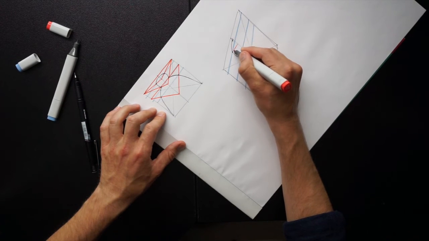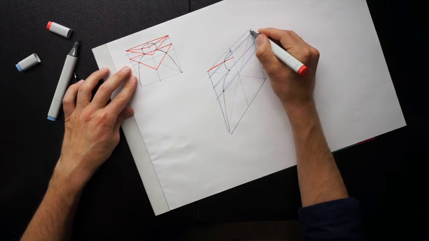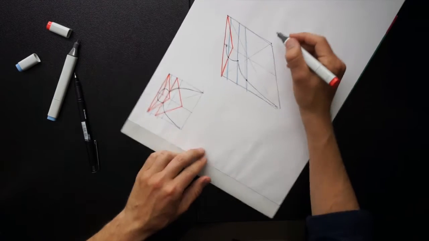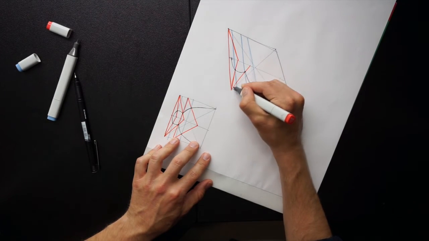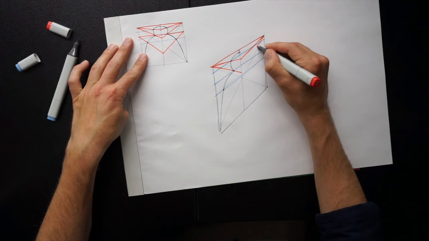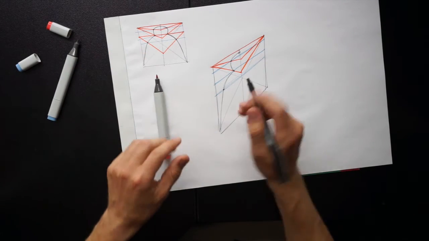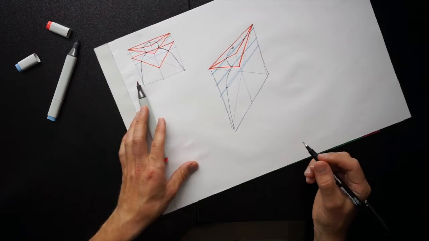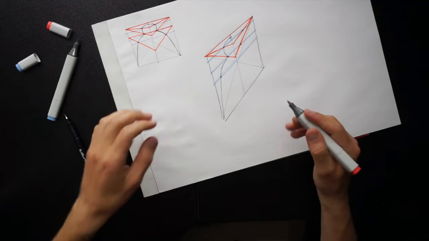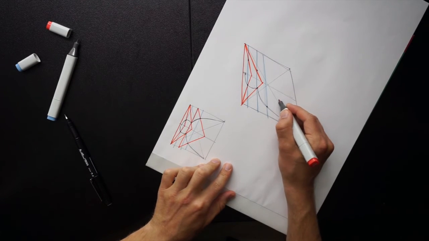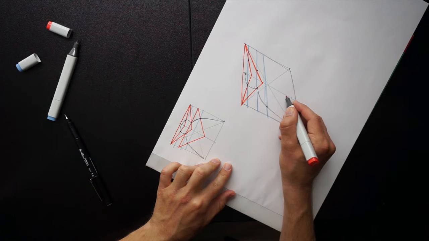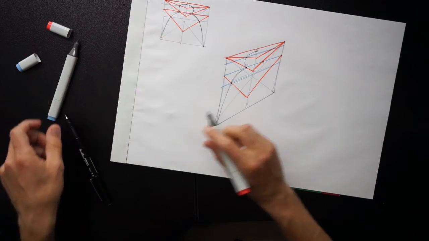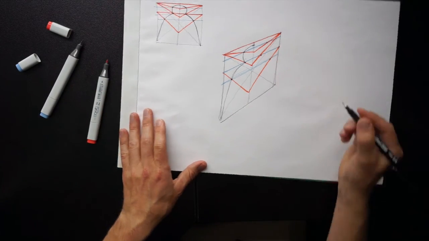So what you want to do is triangulate these. And then there's this one. So you know that with these two cross, you'll get a point. With these two cross, you'll get a point. And this one again we'll do to this blue line just because it's so far down. And with these two cross, you'll get a point.